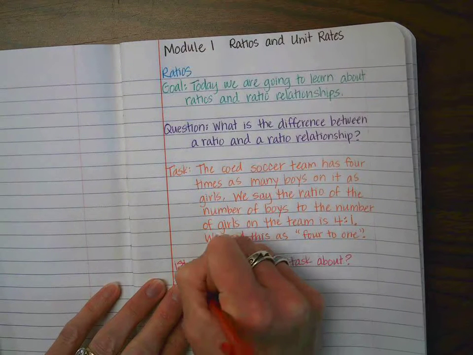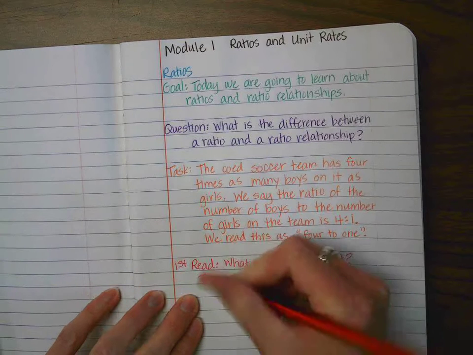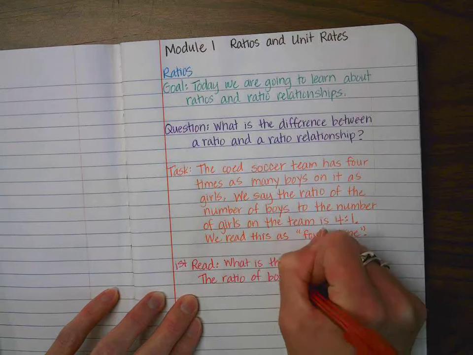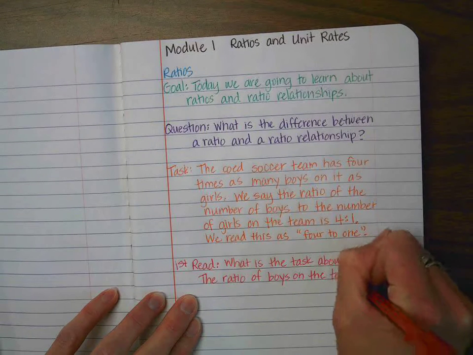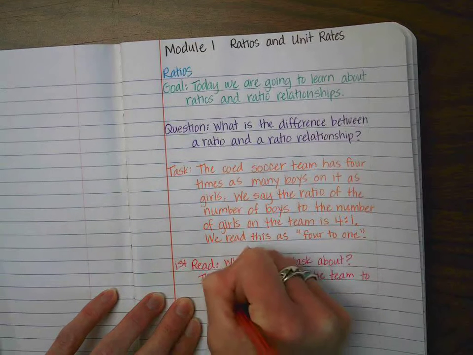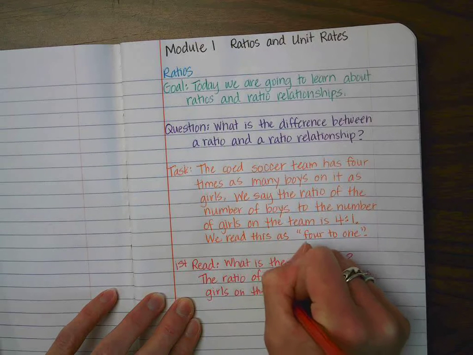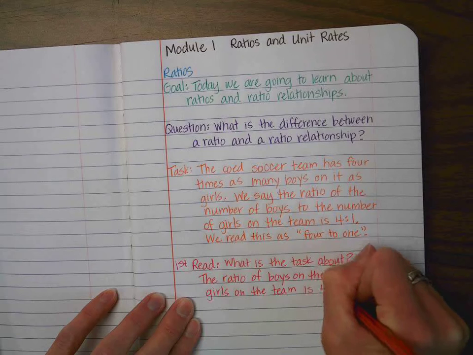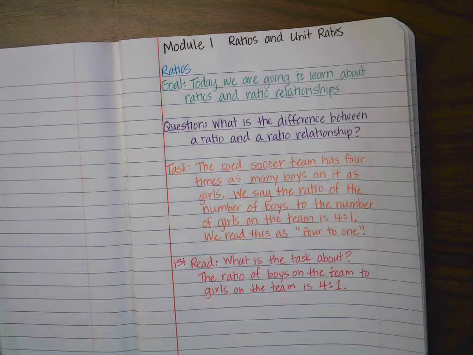The task is about the ratio of boys on the team to girls on the team is 4 to 1.